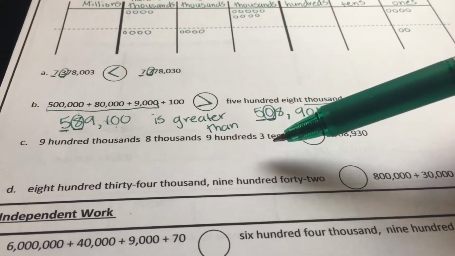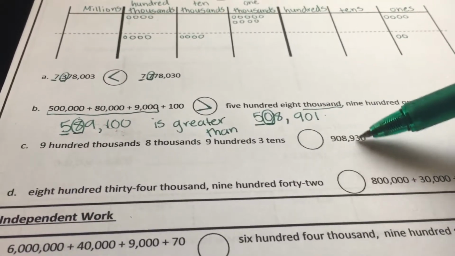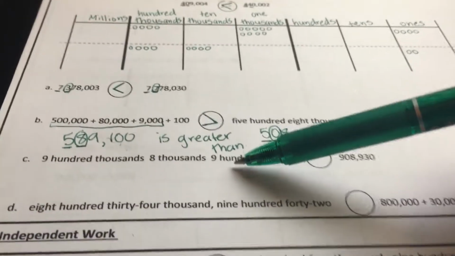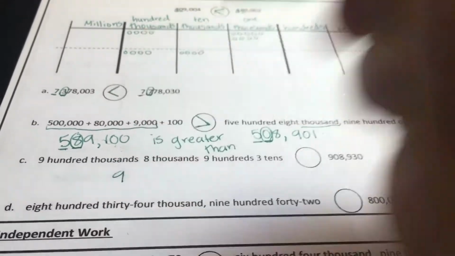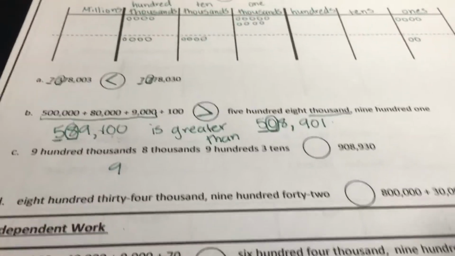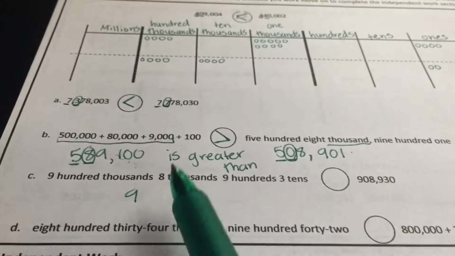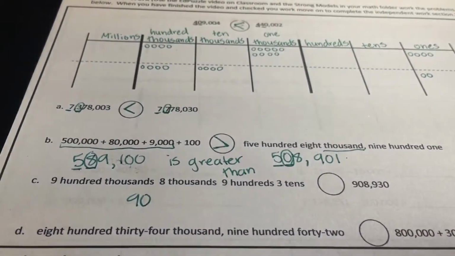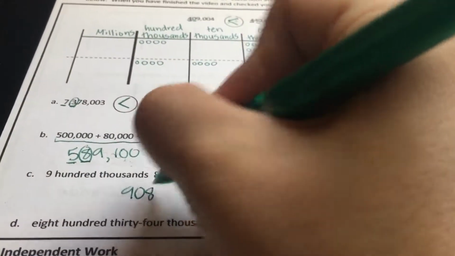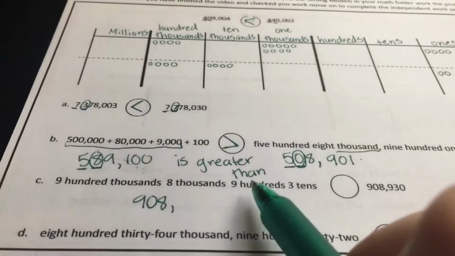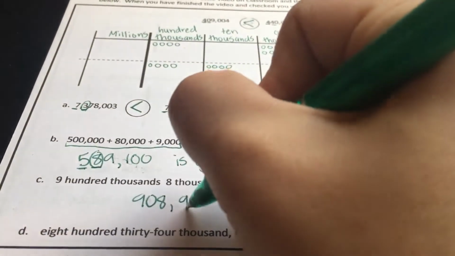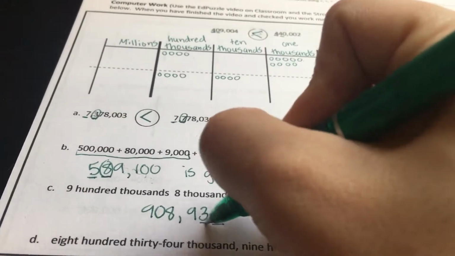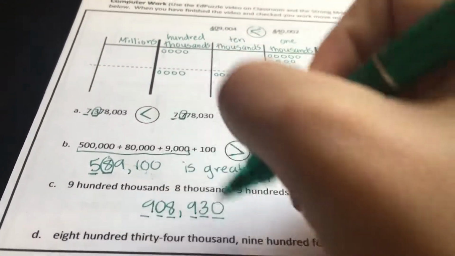All right, let's look at C. Here we have unit form, and then we already have standard form, so we don't need to change anything with this one. But we do need to write out our unit form. It says that we have 900,000s. We have 8,000. So it didn't tell us we had any 10,000, so we're going to put a 0 for our 10,000s. We have 8,000s, 900s, and 3 10s.